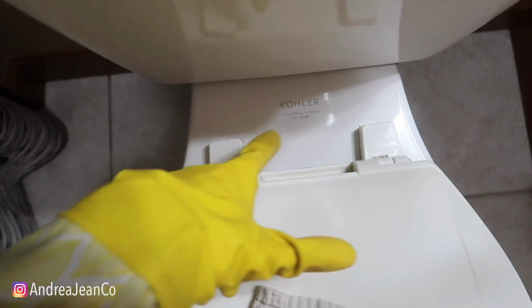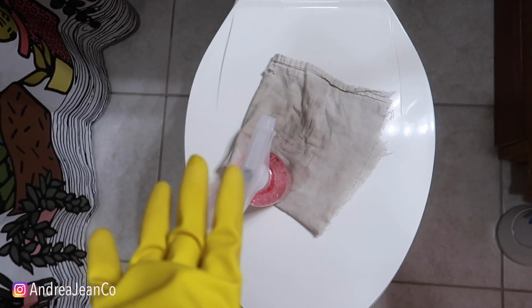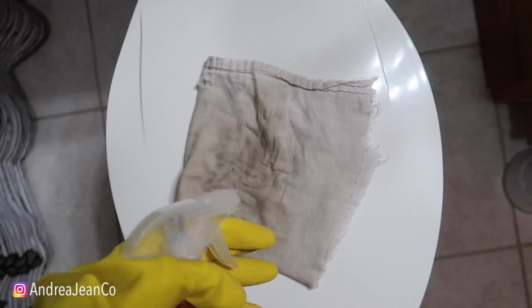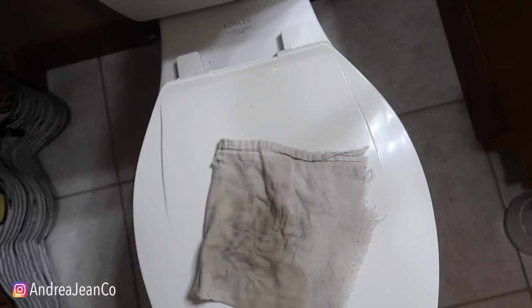And then you can actually detach your entire toilet seat. I find it to be a bit consuming because then you gotta clean all this off, but I would recommend doing that every so often. So you can either spray directly on your rag or spray on your toilet, whatever you prefer. And then I like to wipe down the top of the toilet here. And then I actually like to wipe.